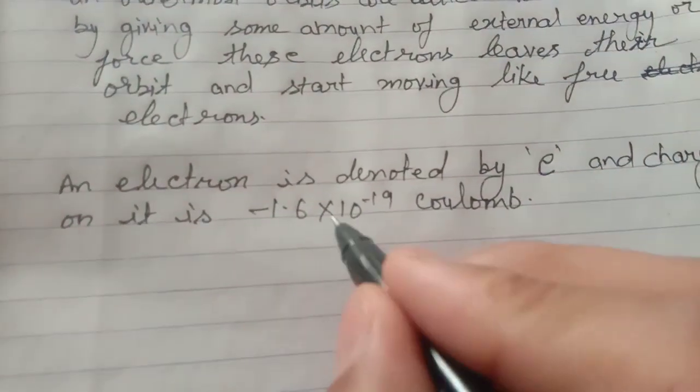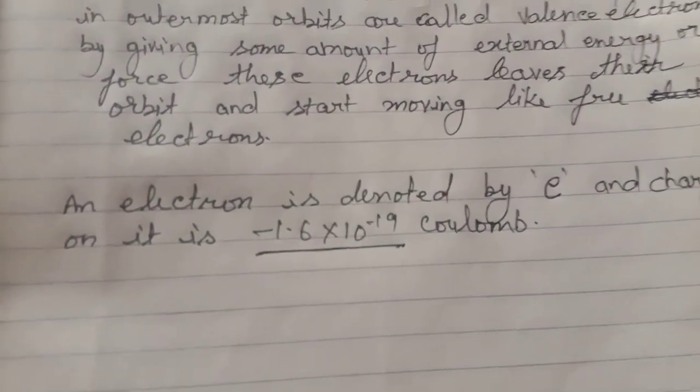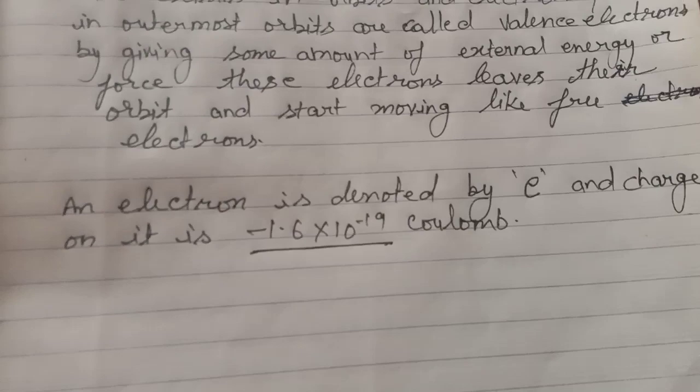It is the charge on one electron, and coulomb is the unit of charge.